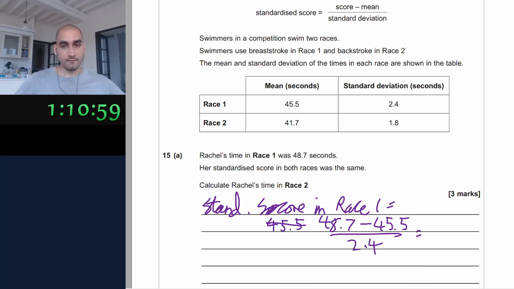So 1.33. So that's bringing it basically to the standard normal distribution, with a mean of 0 and a standard deviation of 1.